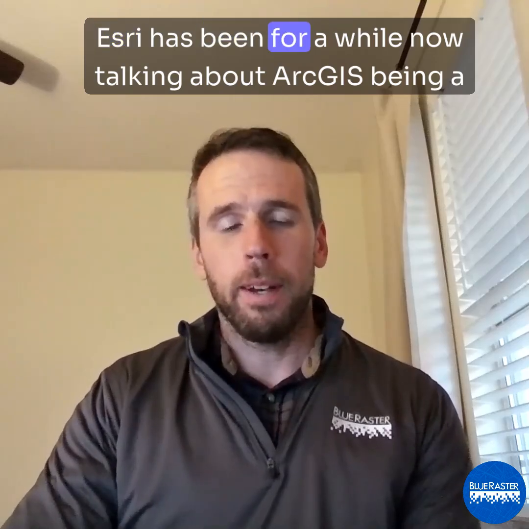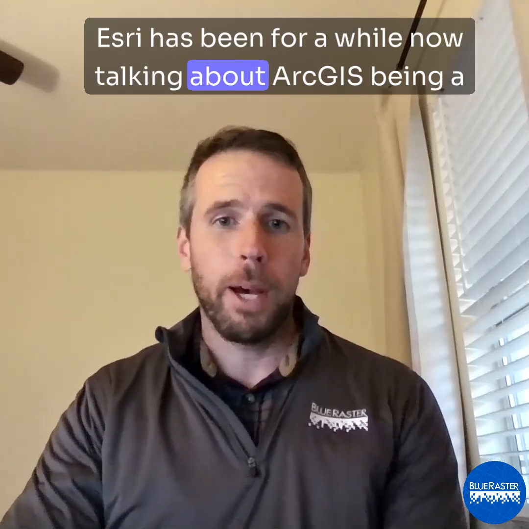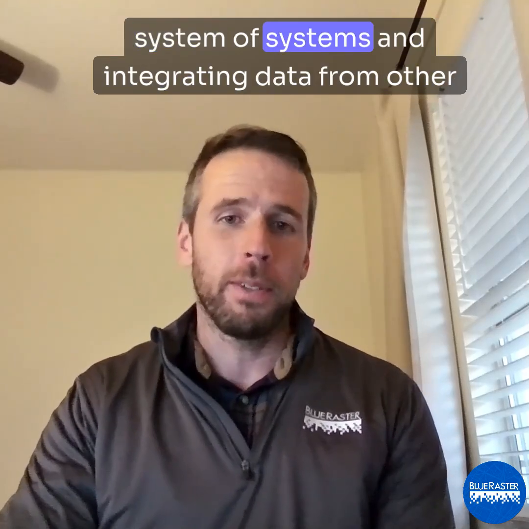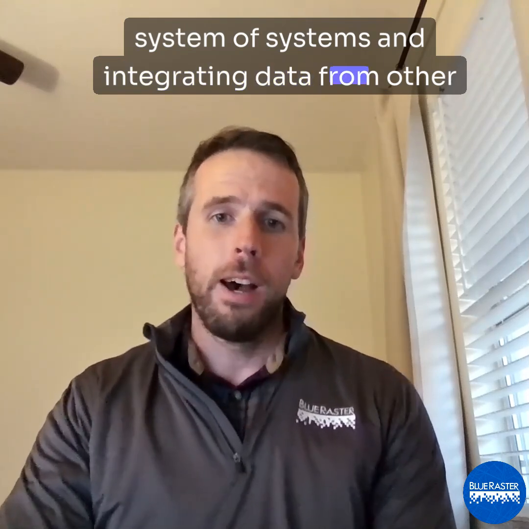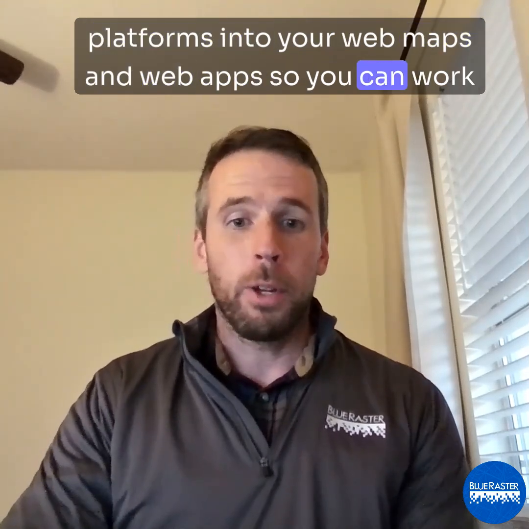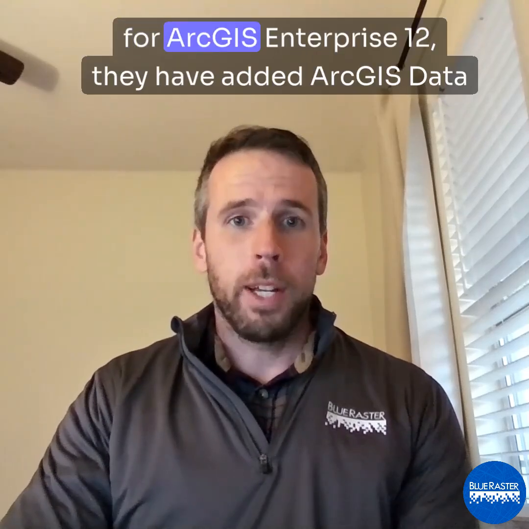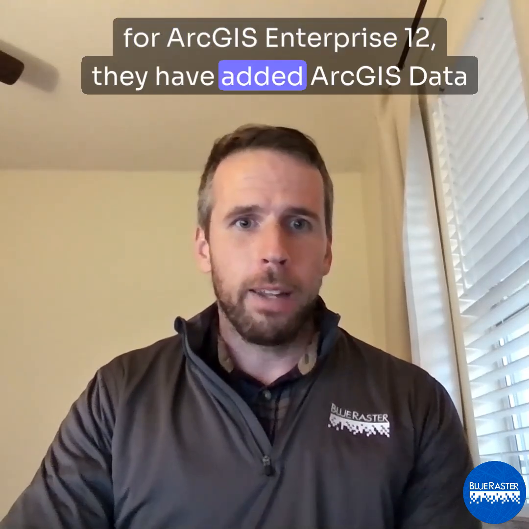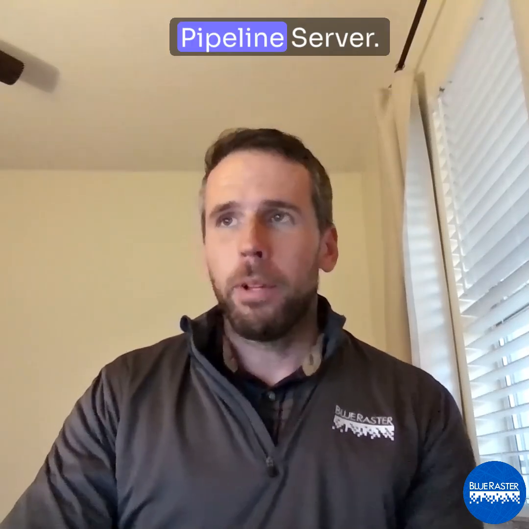Esri has been, for a while now, talking about ArcGIS being a system of systems and integrating data from other platforms into your web maps and web apps so you can work with that data. For ArcGIS Enterprise 12, they have added ArcGIS Data Pipeline Server.